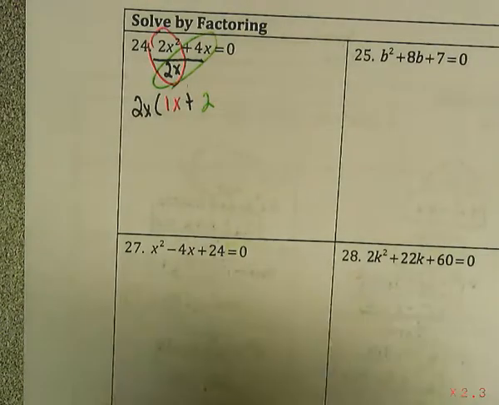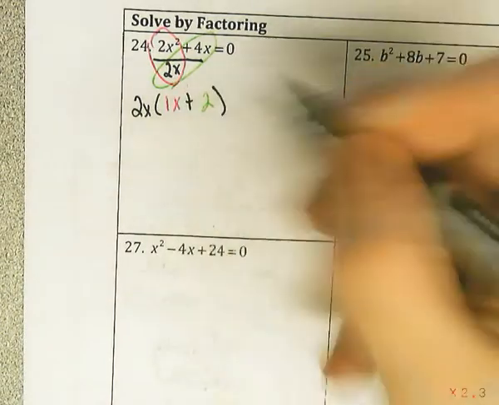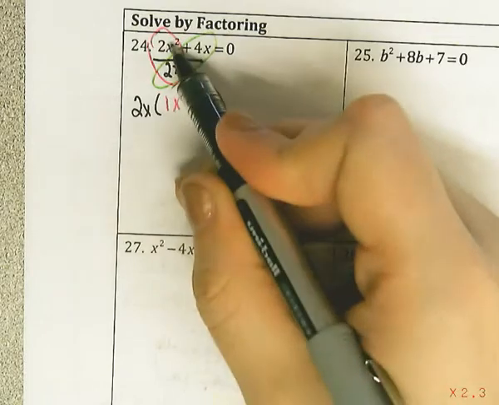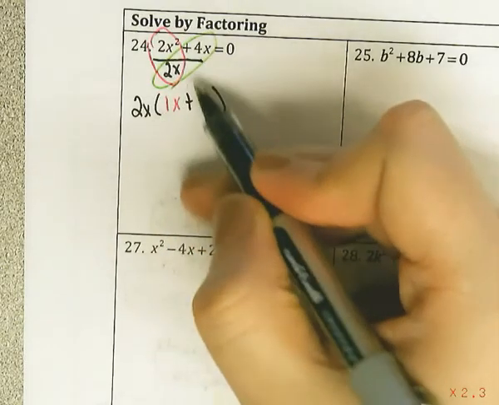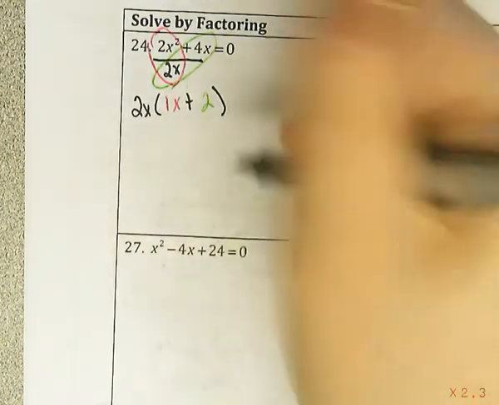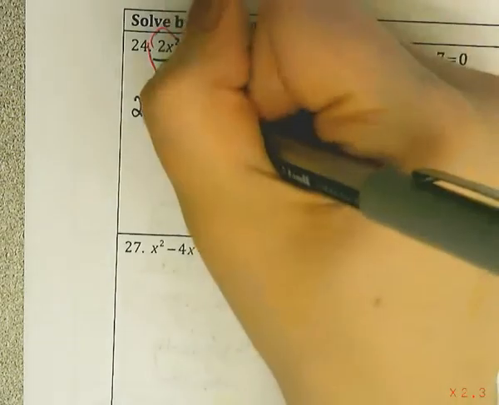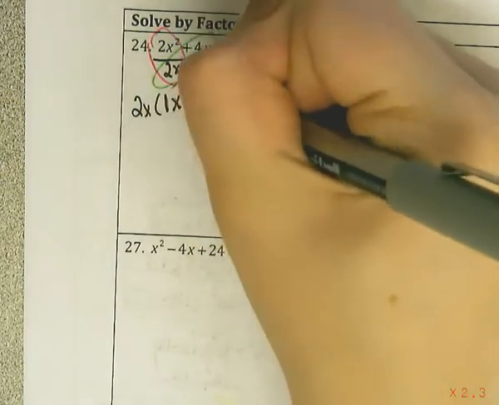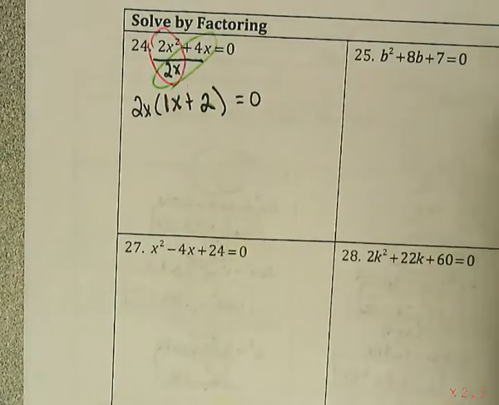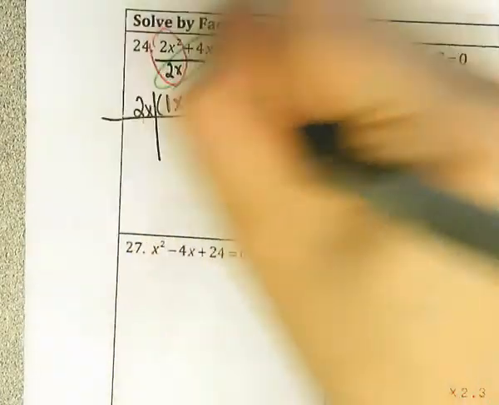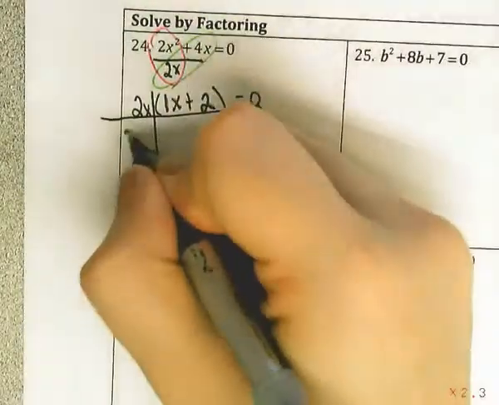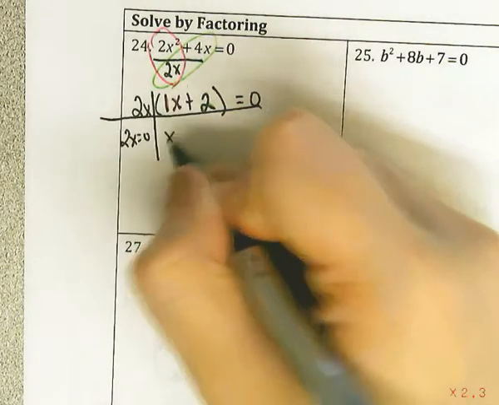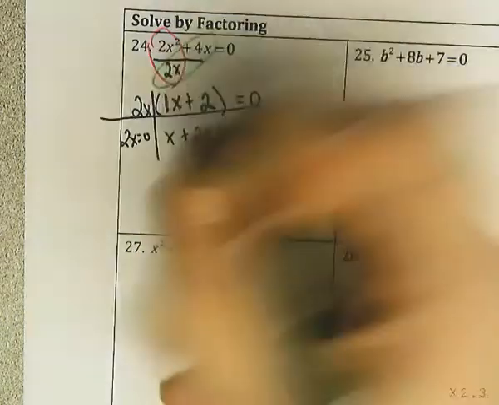So we can make sure this makes sense. 2x times 1x is 2x squared. 2x times 2 is 4x. Okay, so we have these set equal to 0. I'm just going to mark back over this now. So I have 2x times x plus 2 equals 0. We can just draw a line. So either 2x equals 0 or x plus 2 equals 0.